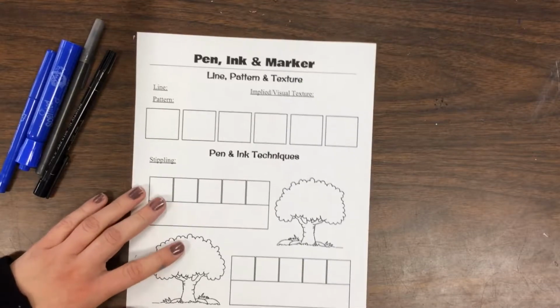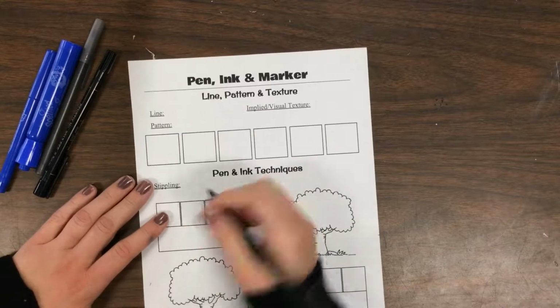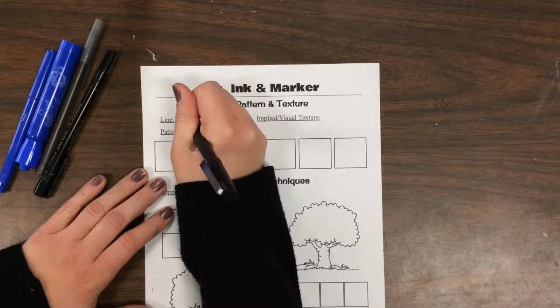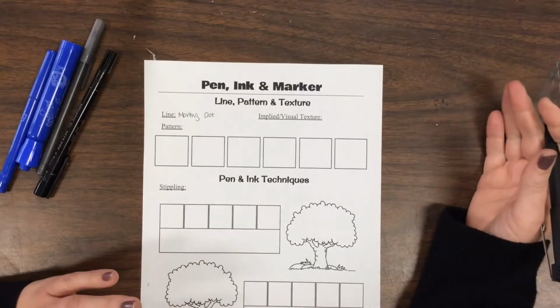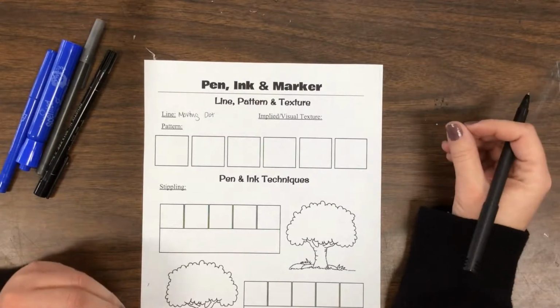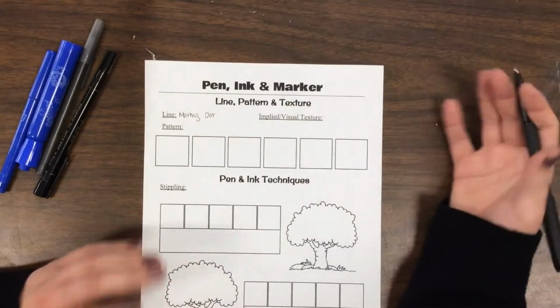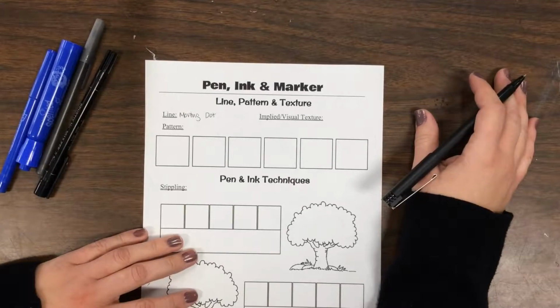All right, so let's start off by looking at what is a line. A line is a moving dot. Plain as can be, okay? So let's put moving dot. All right, so basically this dot can be wide, this dot can be thin and small, this dot can go in curves, this dot can go interrupted. Notice how all of a sudden, yes, you can do this, all different kinds of lines, okay?